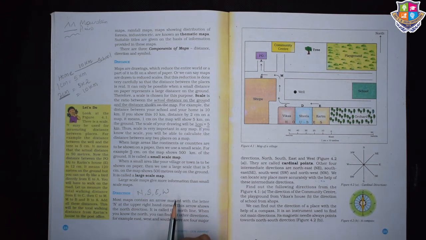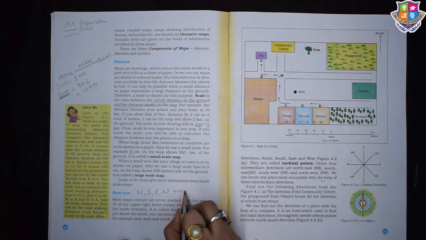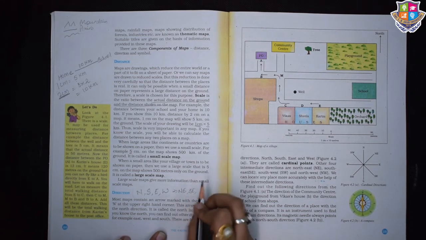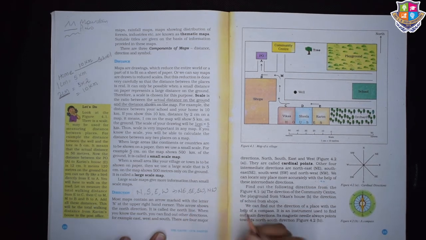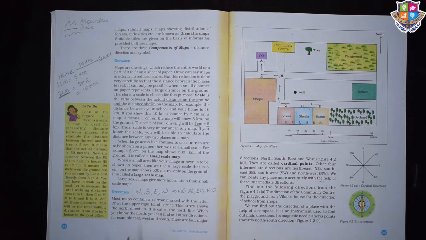Now we also have some sub directions. The sub directions are northeast, then southeast, then after that southwest and northwest. So these are the sub directions.